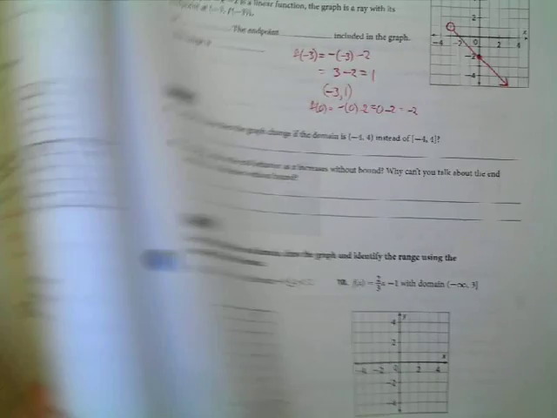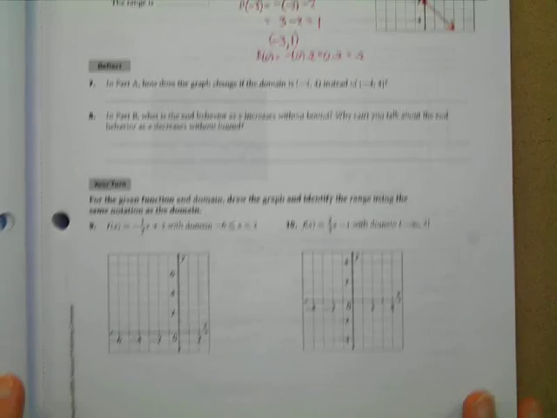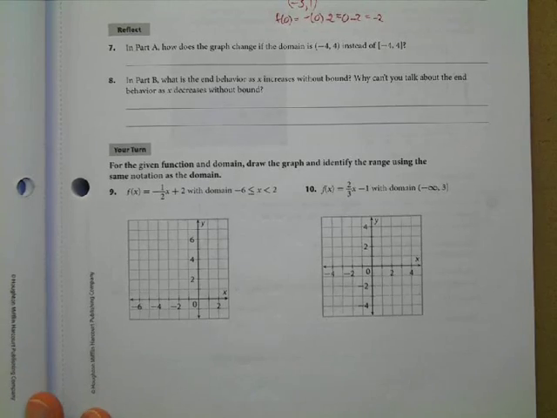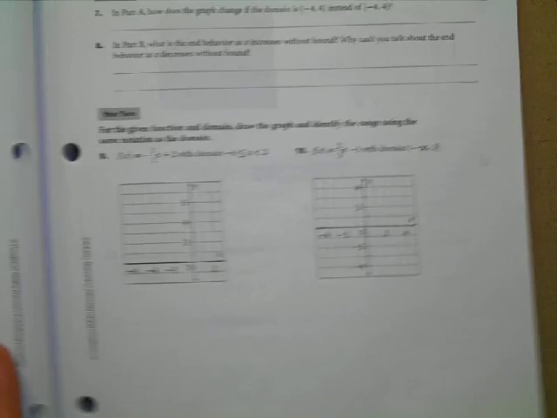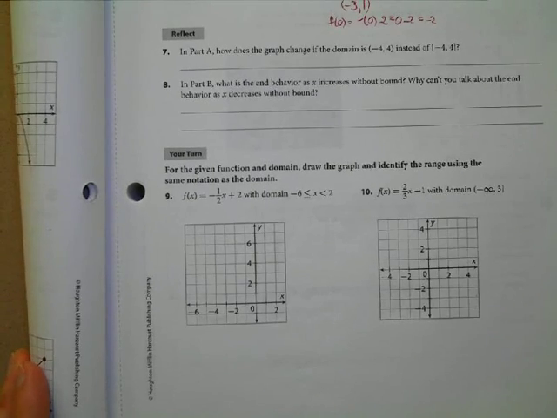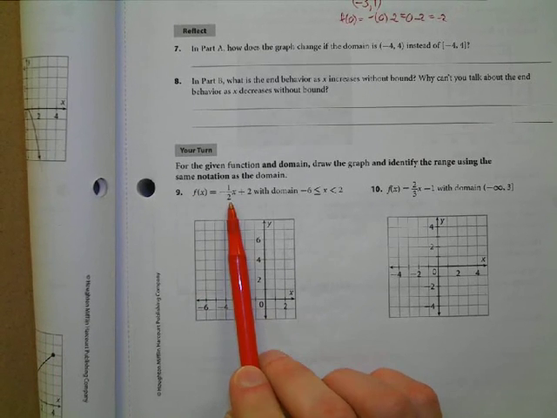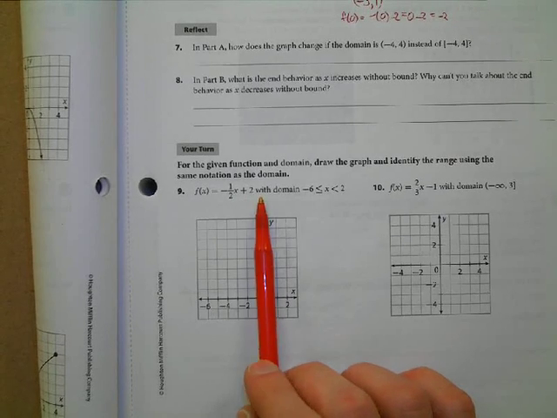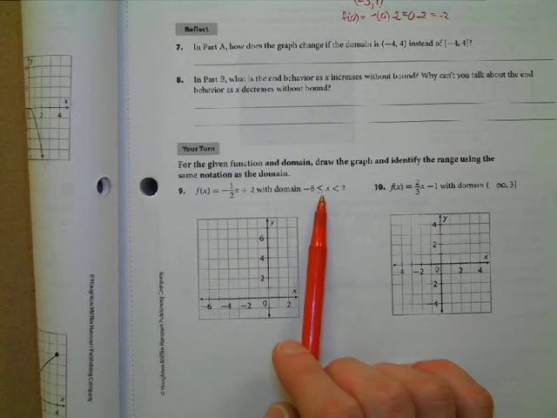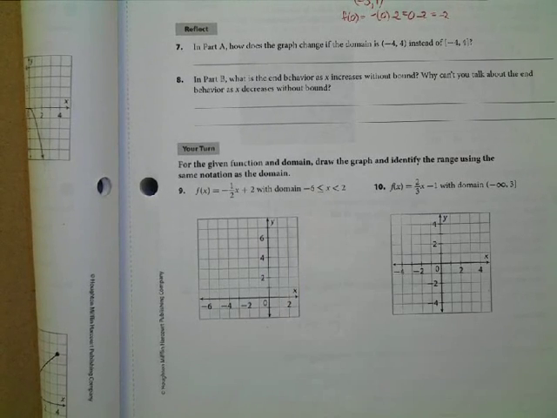So here our function is -1/2 x plus 2, and our domain is -6 less than or equal to x less than 2. Okay? So you can see here our domain has a starting point and a stopping point. So the first thing we should do is f of what value? Where should we start here?